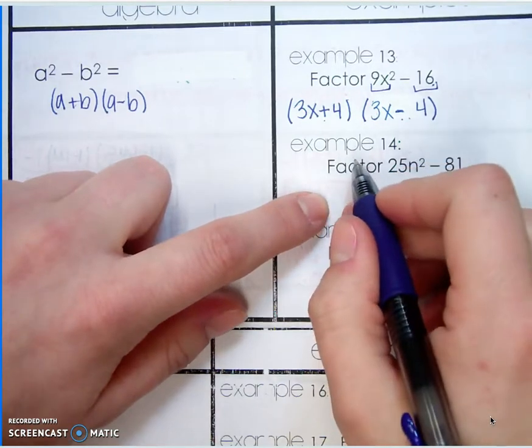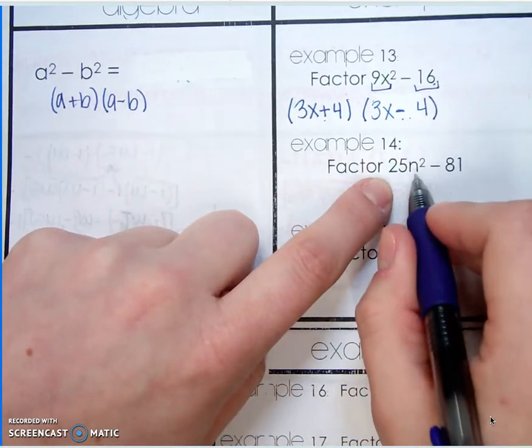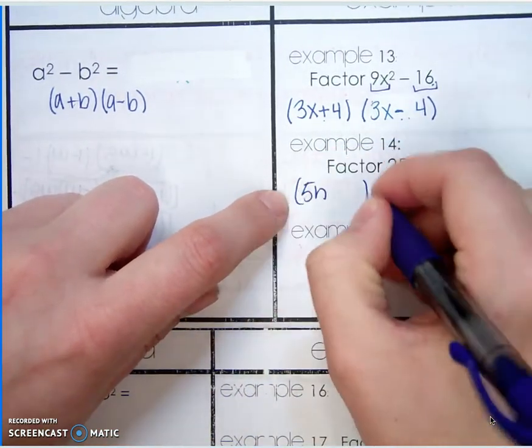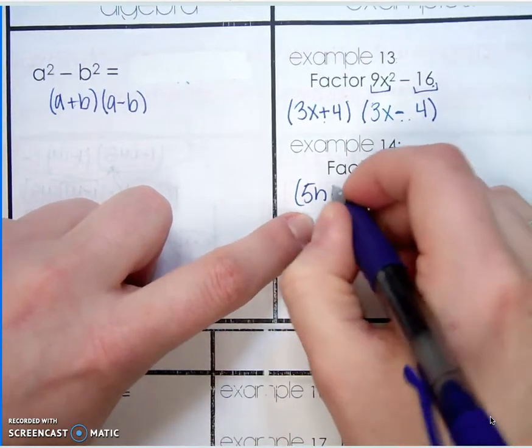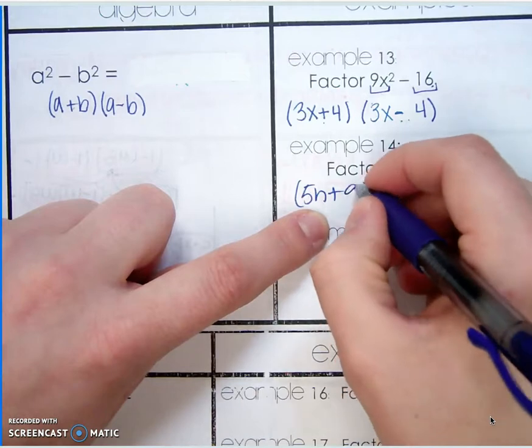So example 14. Two numbers that multiply together with a variable to give me 25n will be 5n. I have a plus and a minus, and then 9 times 9 is 81.